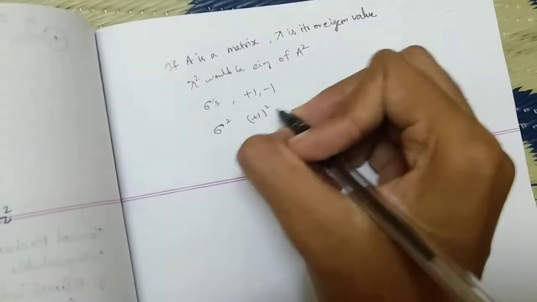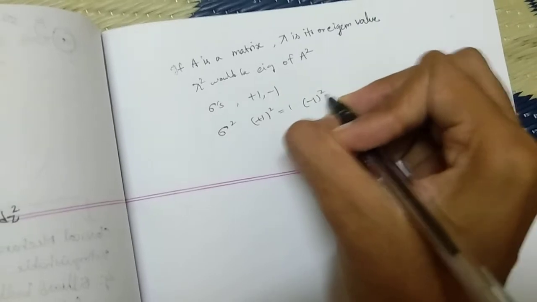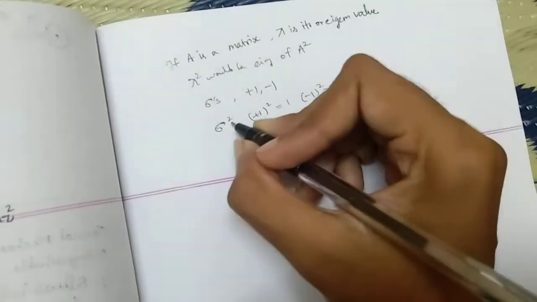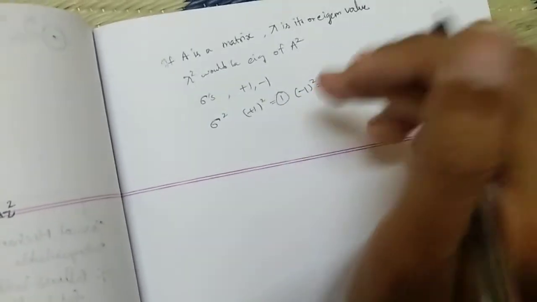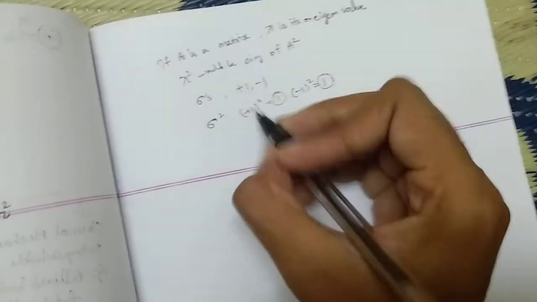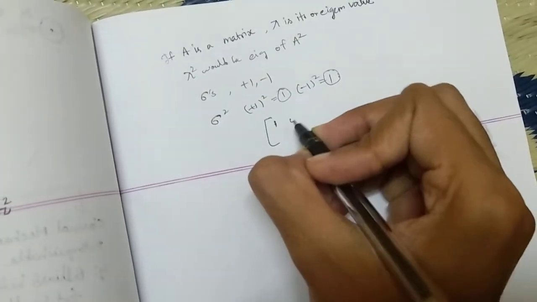Then sigma square has plus 1 whole square, that is equal to 1, and minus 1 whole square, that is equal to 1. So sigma square must have only 1 as its eigenvalue. So this one eigenvalue is only possible with the identity matrix. So this is the identity matrix, 1 0 0 1.